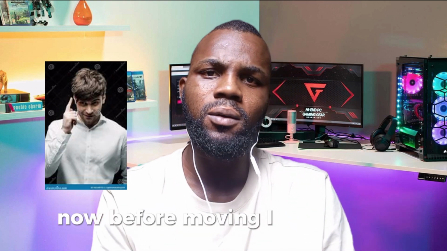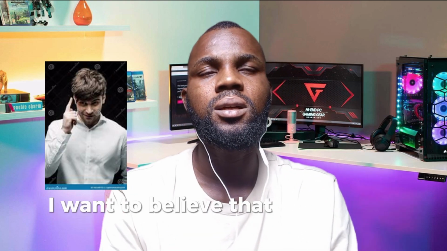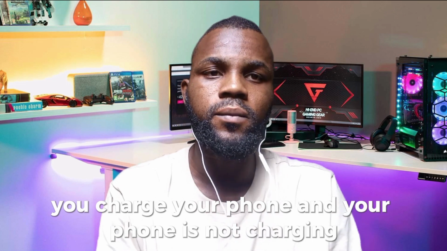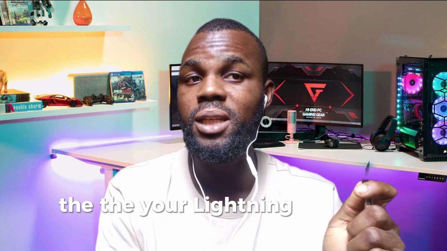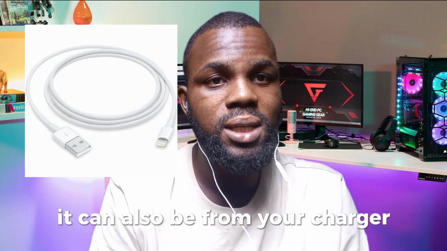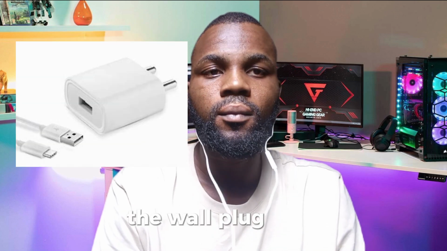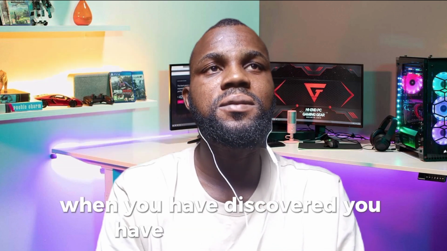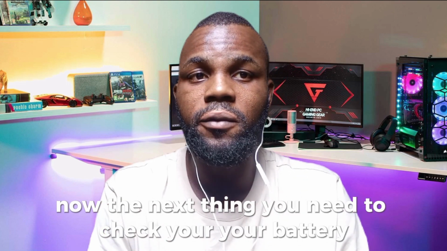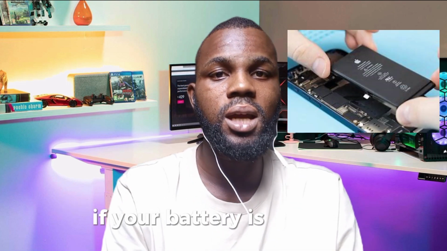Now, before we move in, I want to believe that all of us are mobile phone repair technicians, and we used to have the problem where you charge your phone and your phone is not charging. There are a lot of things that might cause it. It can be from your lightning cable, that's your charging cable. It can also be from your charger, the wall plug. When you have checked all this, and your charging cable and charger are working perfectly well, the next thing you need to check is your battery, if your battery is intact.